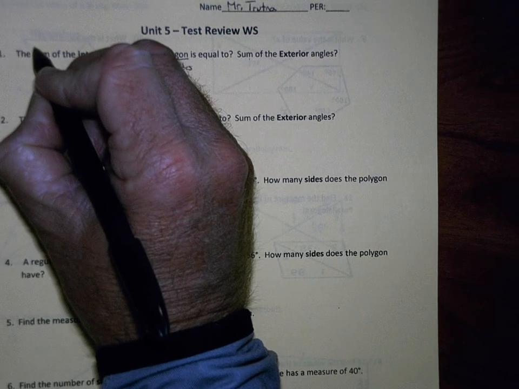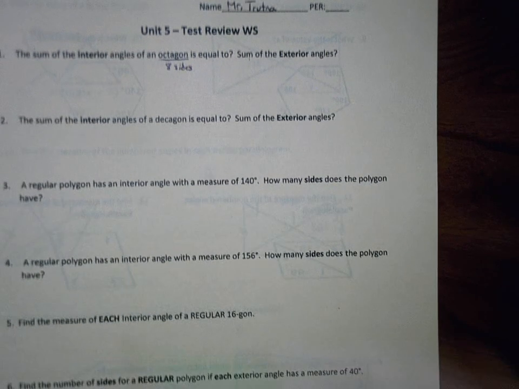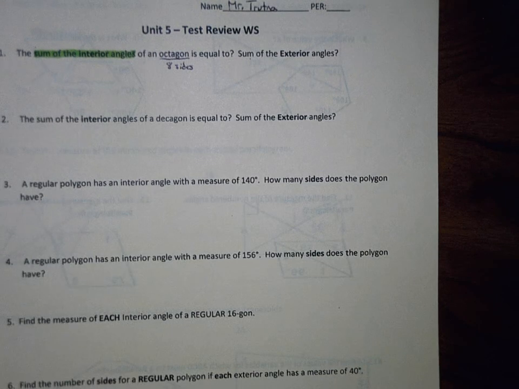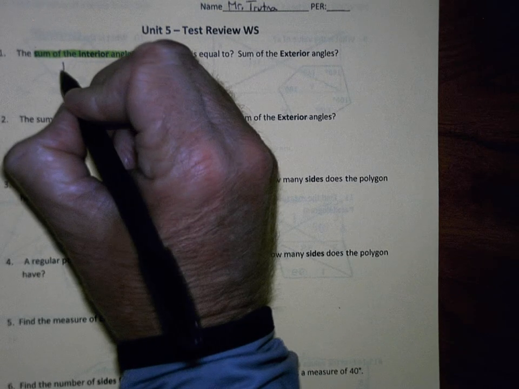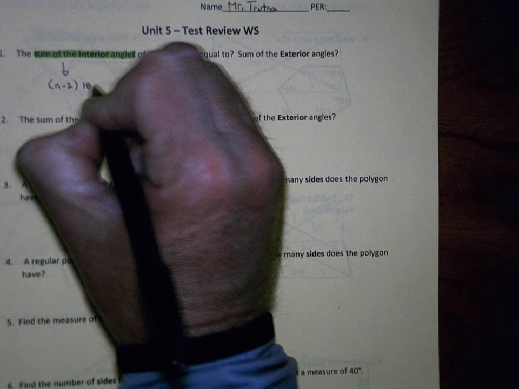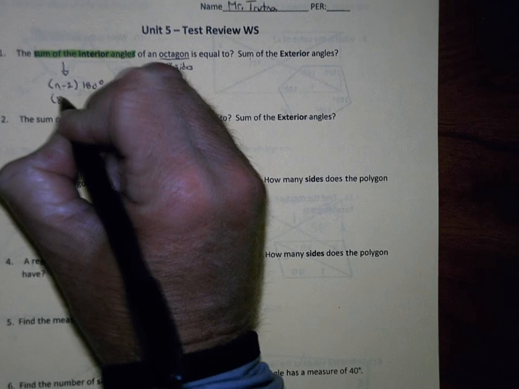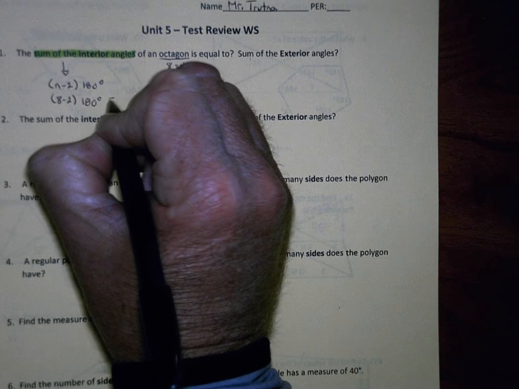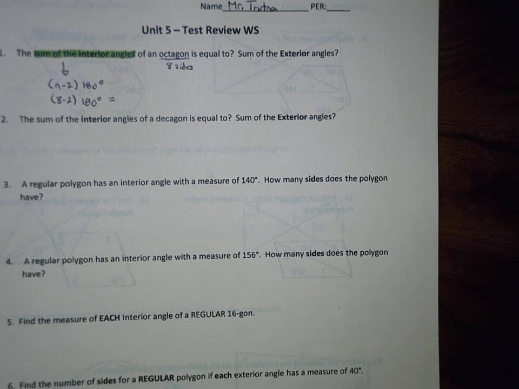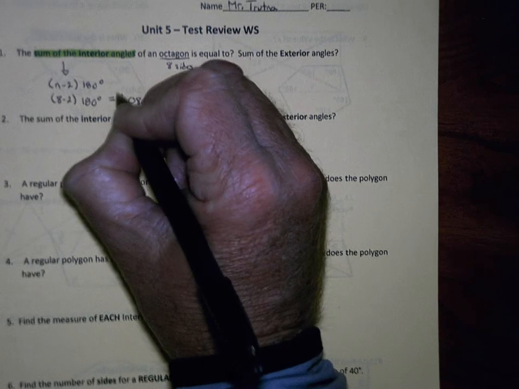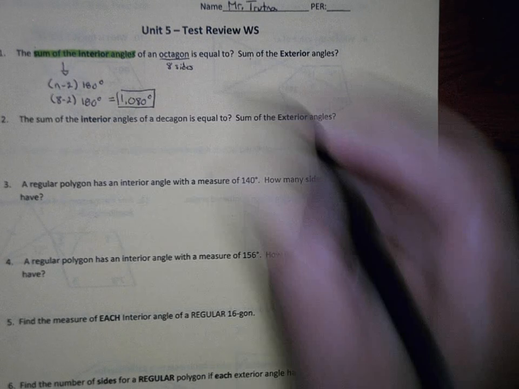To find the sum of the interior angles, you're going to use the formula n minus 2 times 180 degrees. N is going to be 8 because an octagon has 8 sides. So we're going to go 8 minus 2, then multiply that by 180 degrees. When you multiply that out, that would be 6 times 180, so this is 1,080 degrees. That's what the sum of the interior angles is going to be.